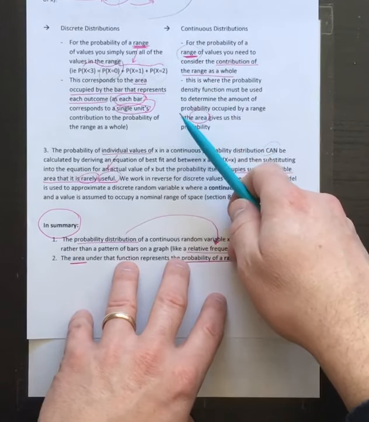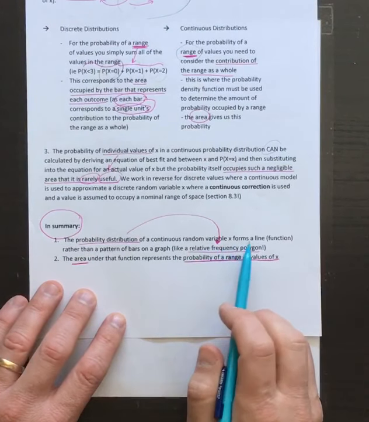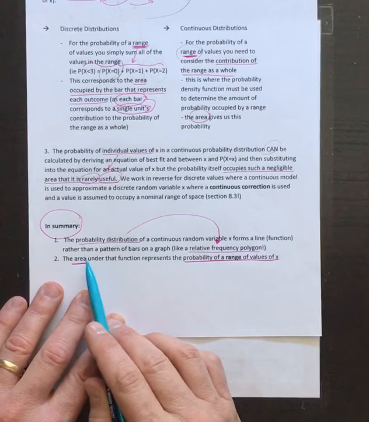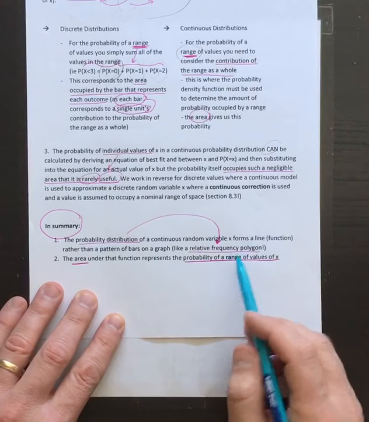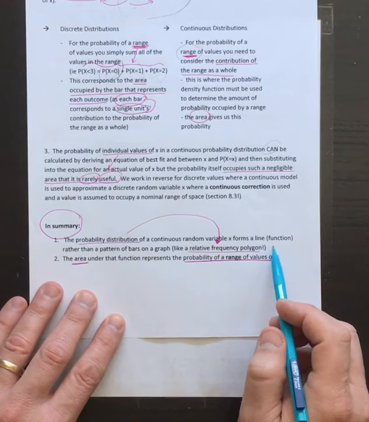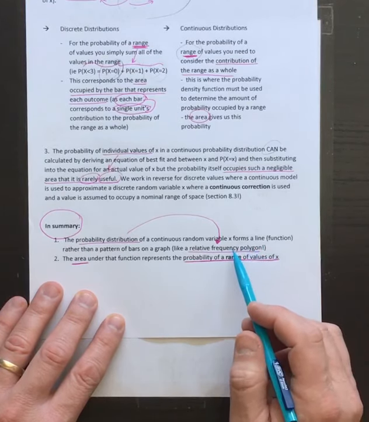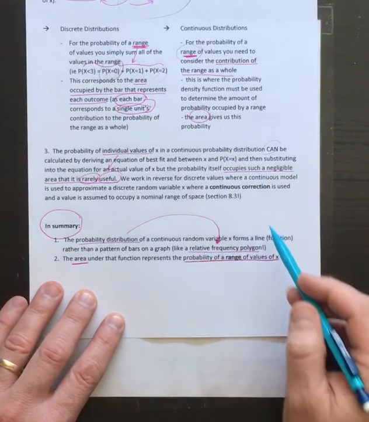So in summary, the probability distribution of a continuous random variable x forms a line or a function rather than a pattern of bars on a graph. Not too crazy. It's basically like a relative frequency. And remember, we called these, way back at the beginning of the year, a polygon. Rather than drawing a bunch of bars, we connected the midpoints of all the different groupings.